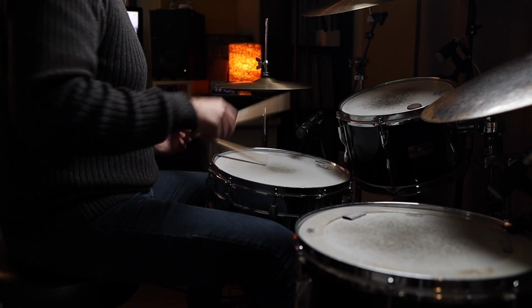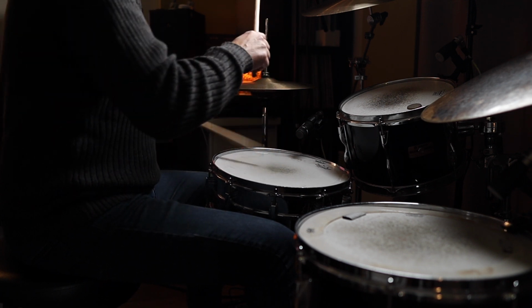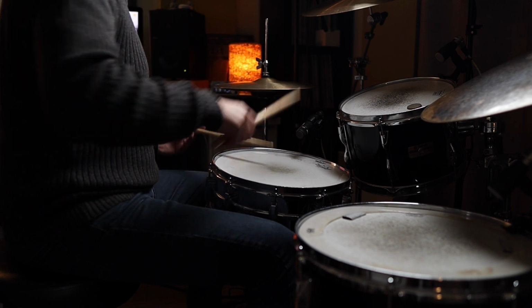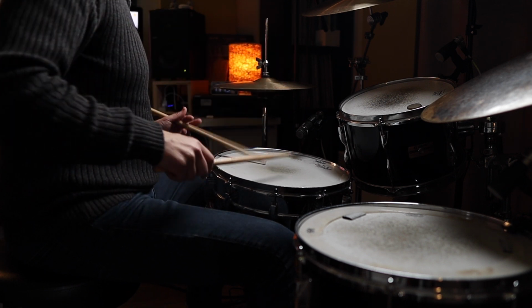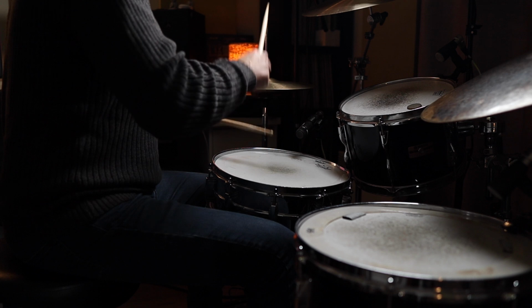Slowly, it will look like this. Here's the same exercise a little faster. 1, 2, 3, 4.